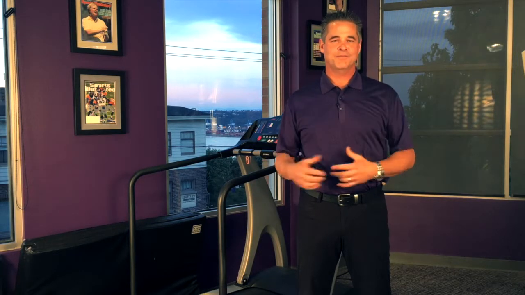Muscle activation is much more important than strengthening alone. Muscles can get weak, but they don't just go away. They need help kicking on at the right time.